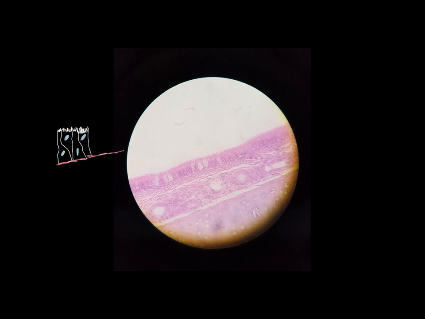But if we look here along the surface and kind of what I've got drawn along the top here, we see cilia. And as that mucus is secreted, these cilia move the mucus along. Remember from the chapter 3 lecture video, cilia move substances across the surface of the cells.